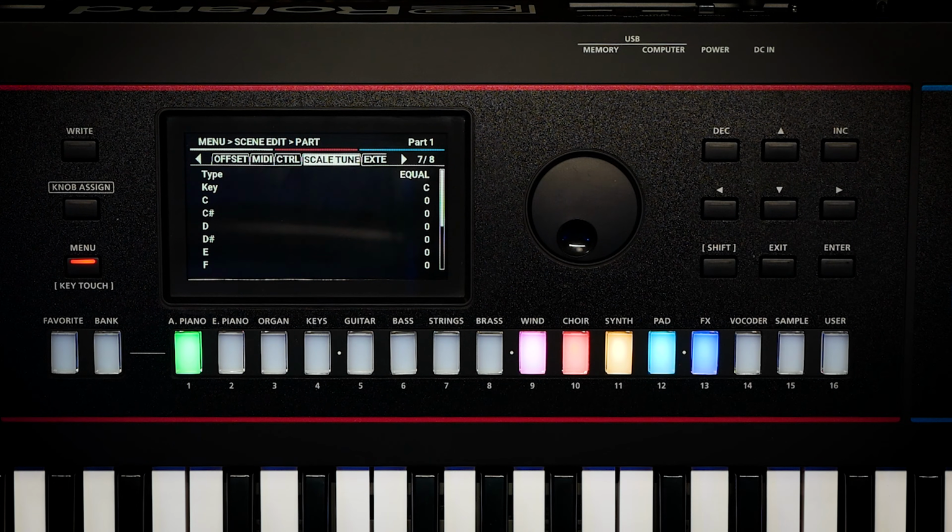Cursor one more time and I see External. This is a very helpful screen. If I'm using external, maybe a computer using Apple MainStage, I can tell the part to be set to an external. So maybe instead of playing the JUNO-D's internal part, I could be playing an external part via MIDI. Maybe something from MainStage or Ableton Live or any other DAW.